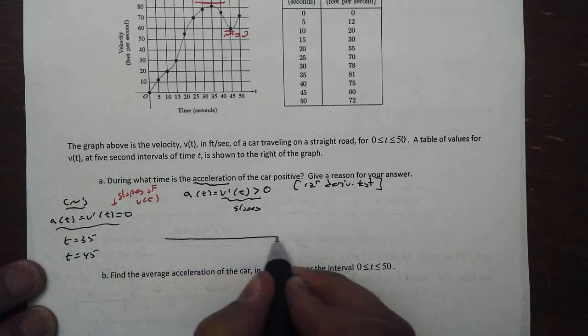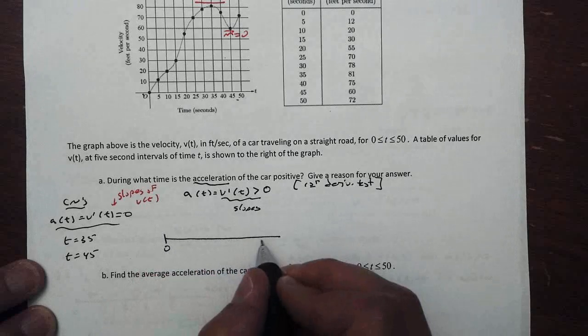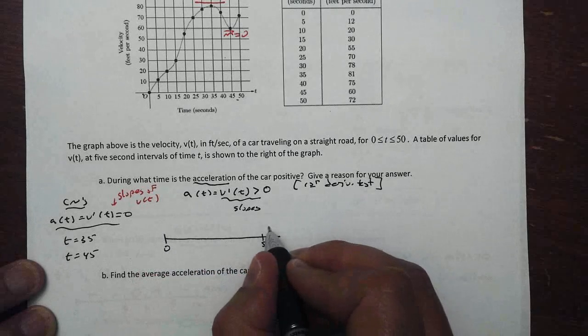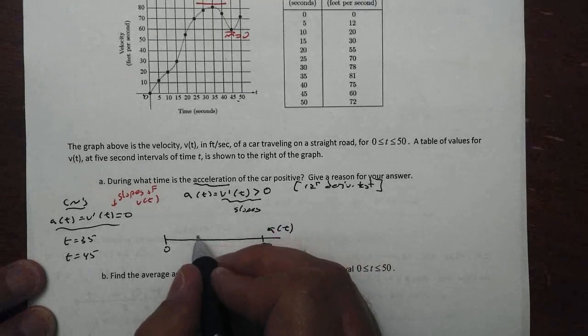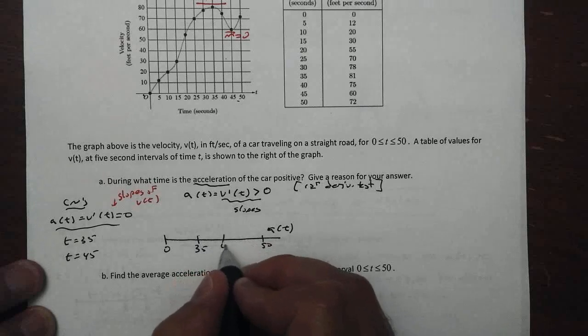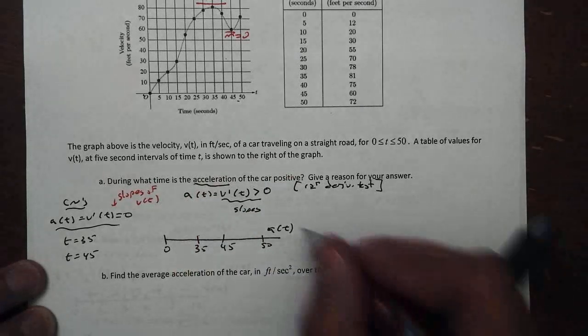Do your sign chart. We're starting at 0, ending at 50, so we put our domain on there. We're looking at acceleration. So I just do my signs, 35 and 45. Now I could probably do this without a sign chart, but remember, we want to show our work.